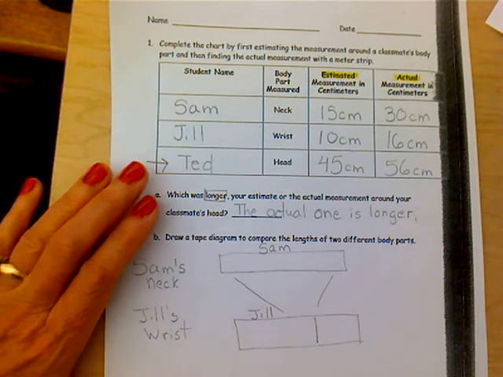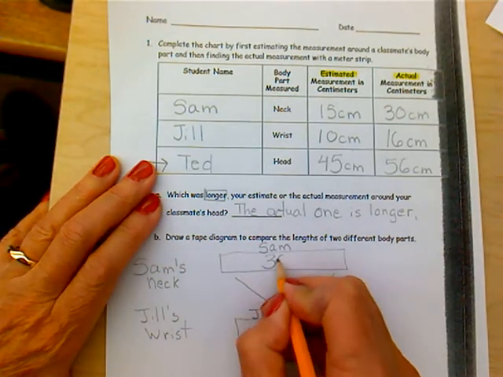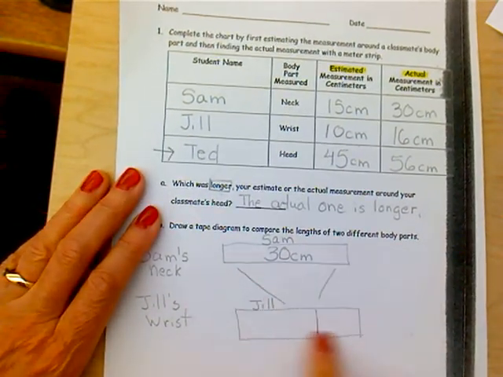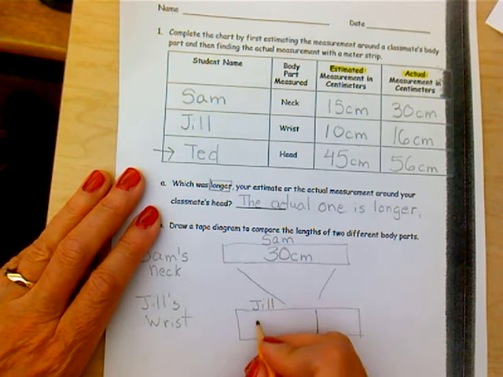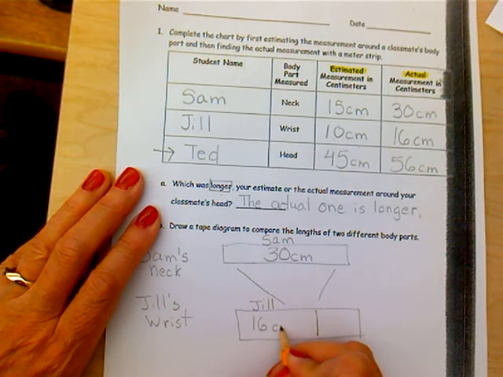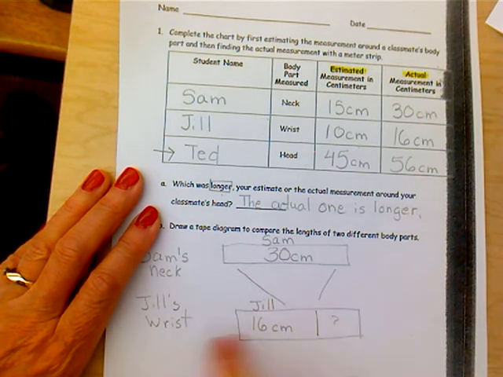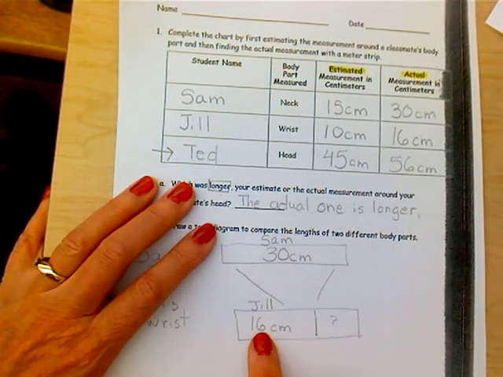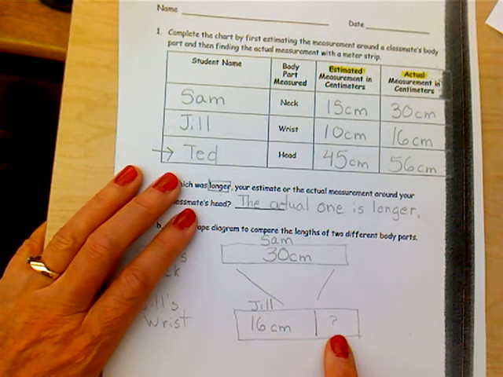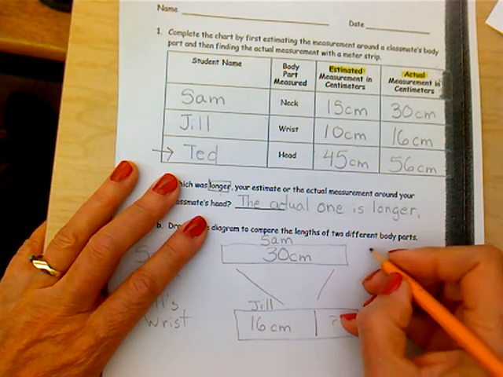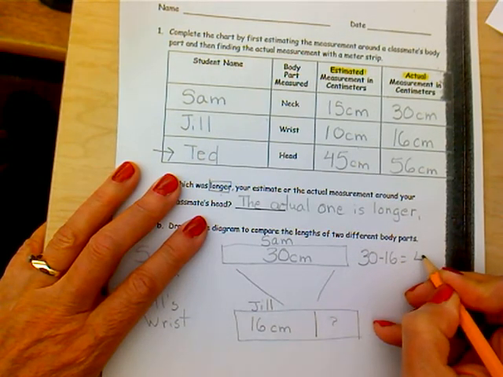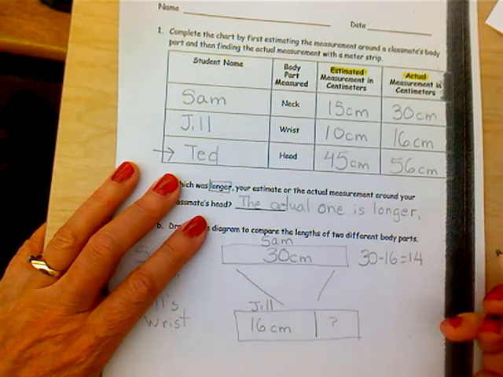All right, are you back? So Sam's neck was about 30 centimeters. That gets that part, so I've got to make this part equal that. And Jill's wrist was 16 centimeters. So what we're trying to figure out is what is the difference between those two. So did you start off with, I know that if I take 30, take away 16, will it give me this part of my number bond? Yep, it absolutely will. So I'm going to start with 30, take away 16 equals 14.